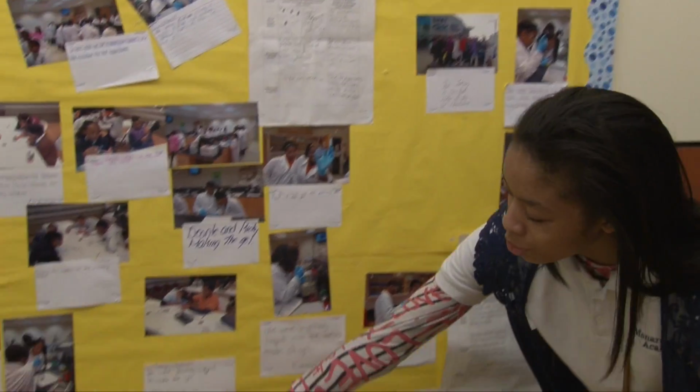Disease, and what our expedition was, we were epidemiologists or disease detectives. And behind me are some pictures of a lab that we went to, and we found out that the disease was sickle cell. I learned that epidemiologists use a lot of tools like microscopes and pipettes so they can find what the disease is. This one's of me.